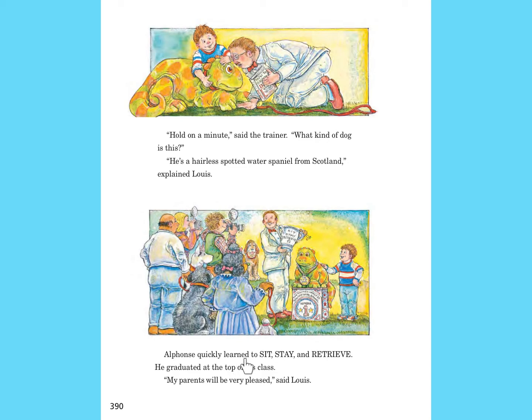Alphonse quickly learned to sit, stay, and retrieve. He graduated at the top of his class. "My parents will be very pleased," said Louis.